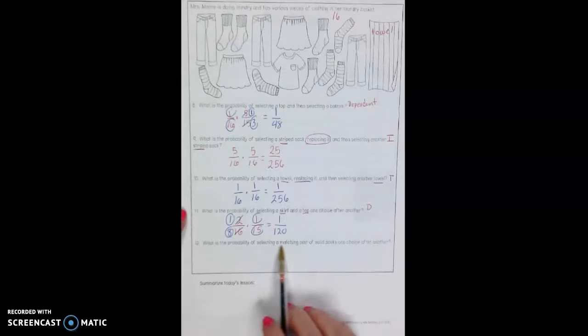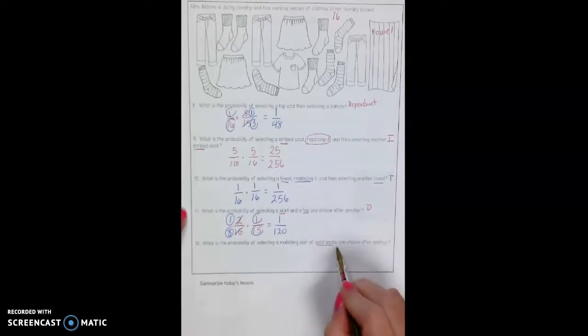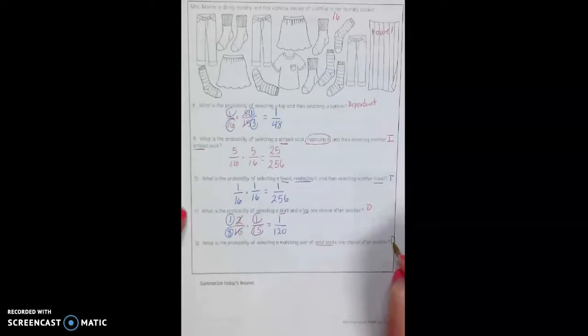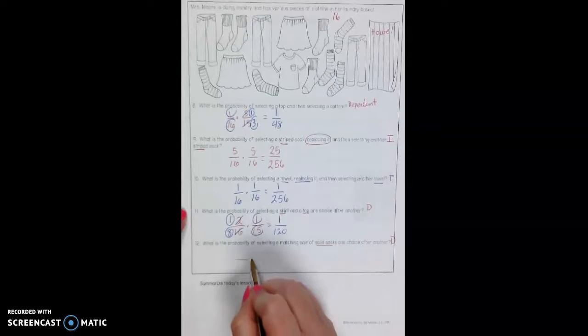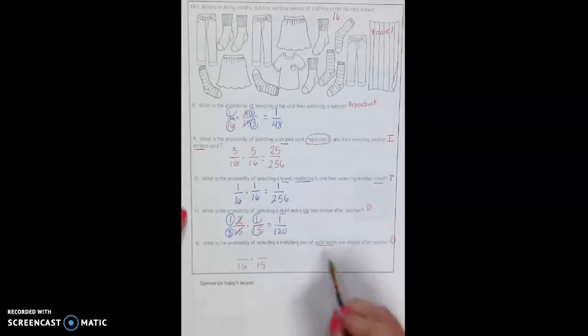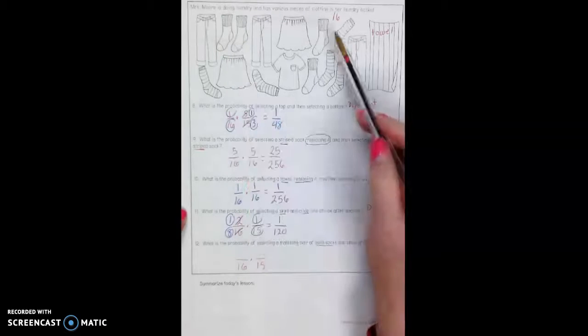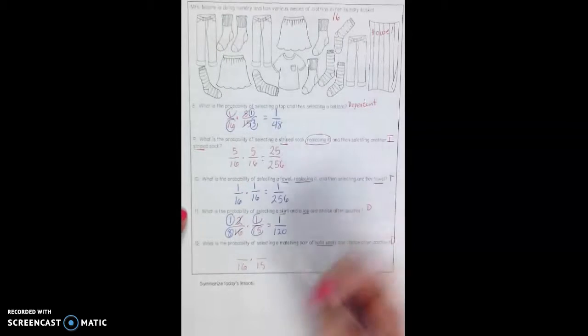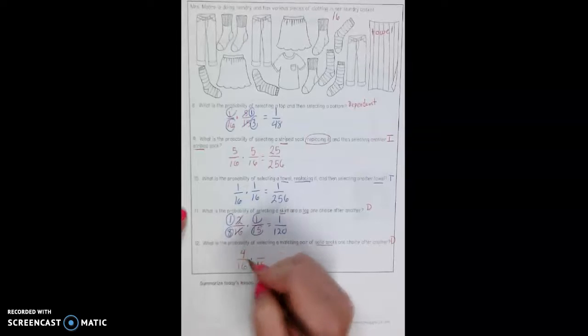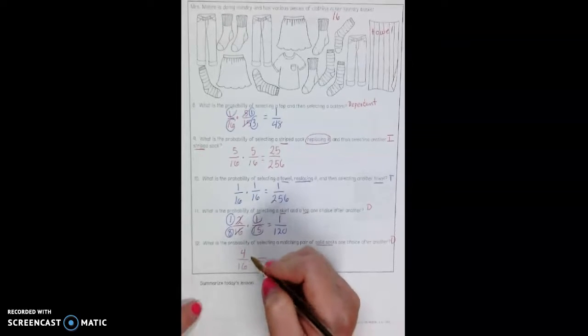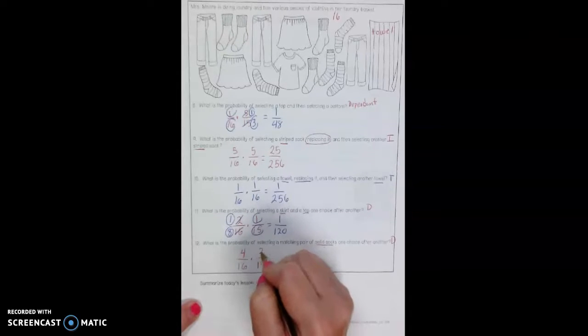What is the probability of selecting a matching pair of solid socks, one choice after the other? So we're dependent. So first time we will have 16 to choose from, and the second time we'll only have 15 to choose from. Solid socks. I've got 1, 2, 3, and 4. So the first time I have 4. And since I've taken out that solid sock, I now only have 3.